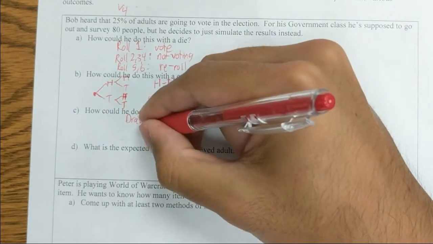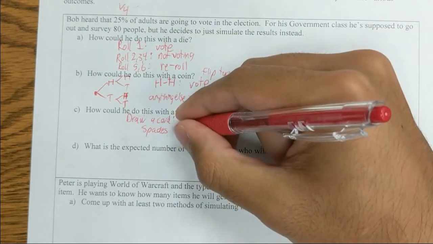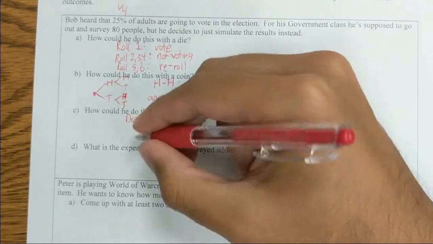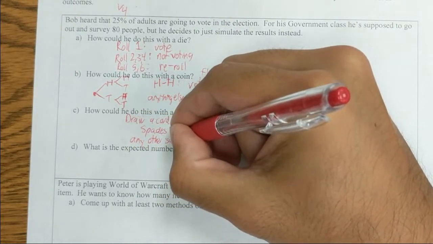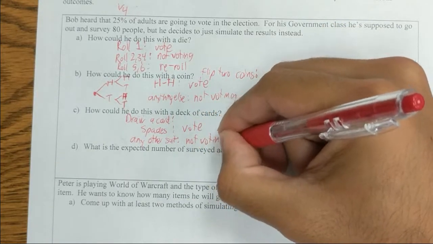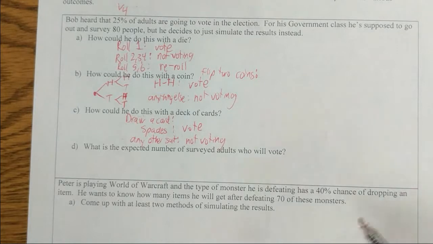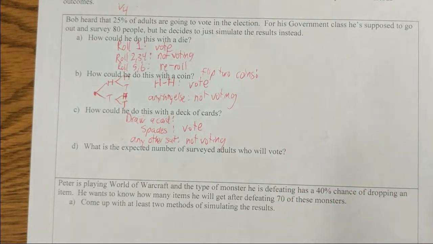It doesn't matter which suit, so say if you get spades, you consider that to be a vote. Any other suit you could consider to be not voting. And of course, you would have to shuffle the card back in every time to keep each individual probability independent.